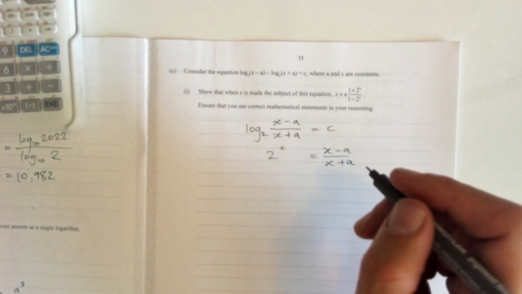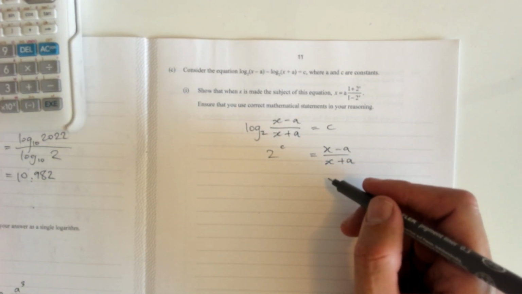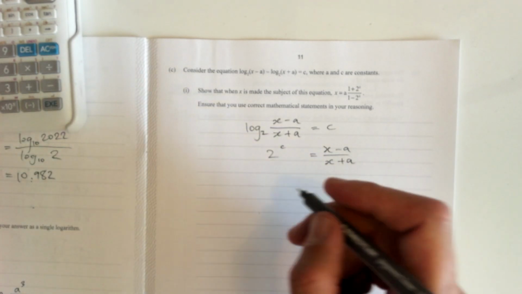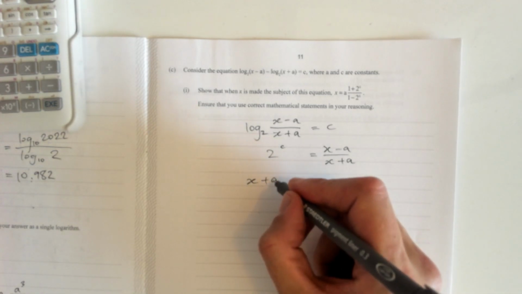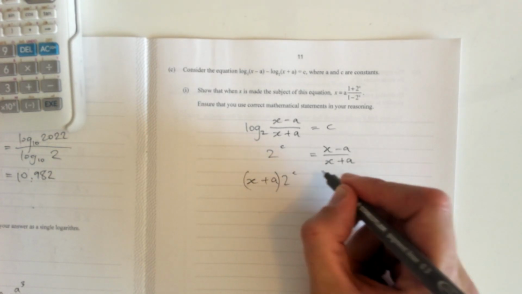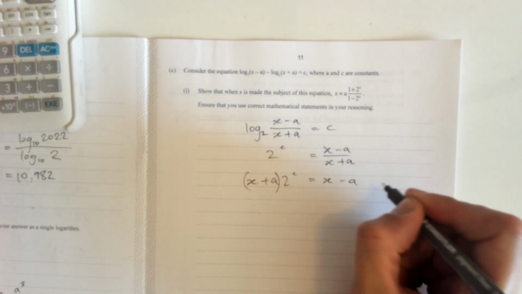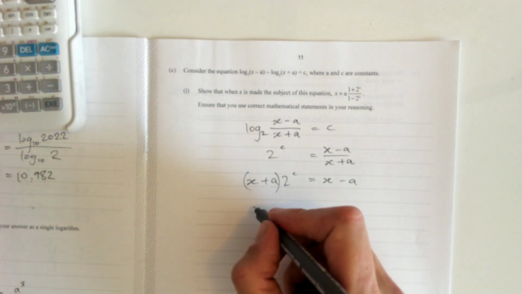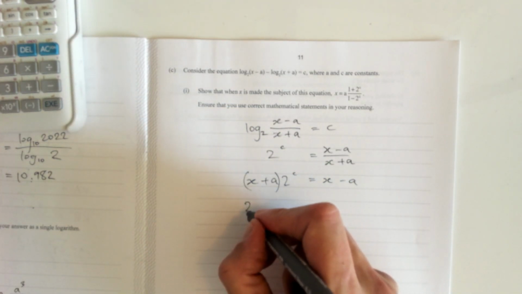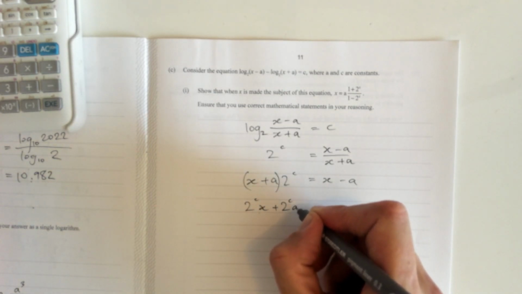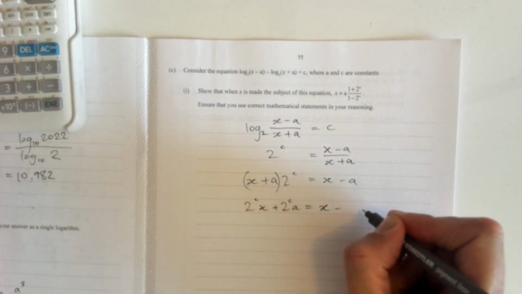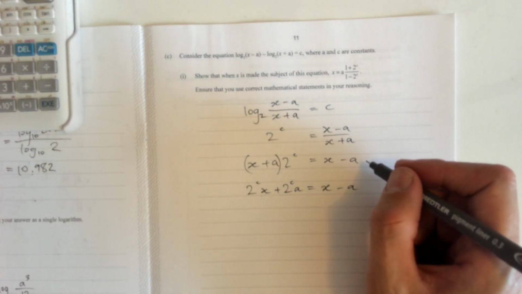Is that getting me any closer to making x the subject though? I don't know. Can I multiply everything by x plus a? I don't know if that's helping. Oh yeah, maybe. 2 to the power of c x plus 2 to the power of c a equals x minus a.